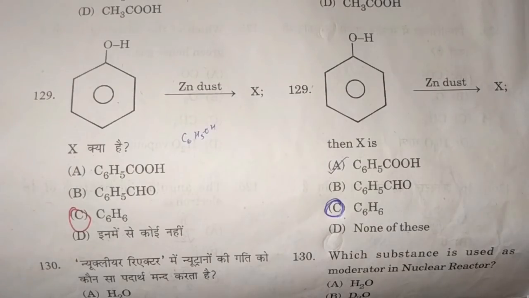Next question was what happens when phenol is heated with zinc dust? Option A benzoic acid, option B benzaldehyde, option C benzene and option D none of these. And the correct answer will be option C benzene. So here you can see the whole mechanism.